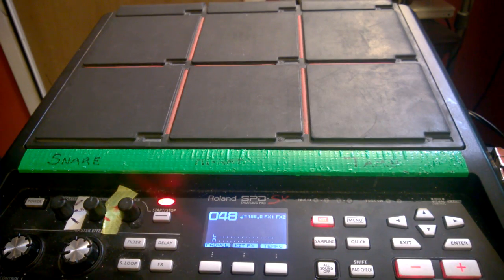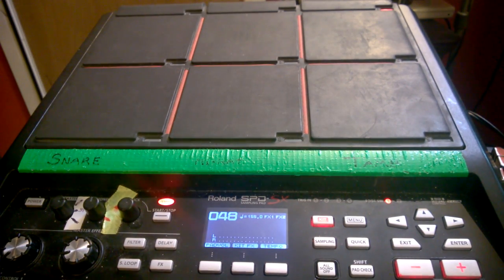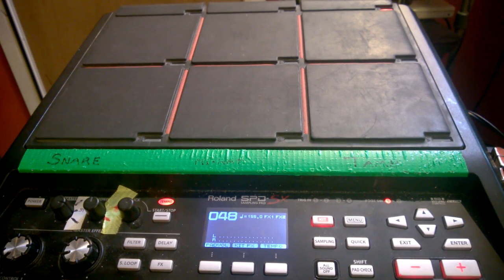Okay, so I've got a couple of speakers plugged in here so that you can hear both the headphone output and the main output, so the sub output on the back of the module. So when I go to hit this pad here, you'll see that this light here also went off, and you can hear the click obviously going. So if I change my master over here, nothing's happening. All you can hear is the backing track and the click track.